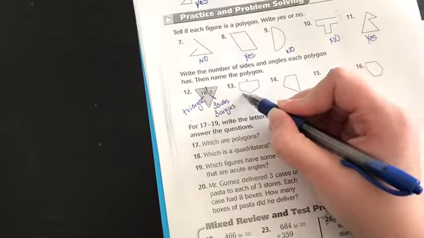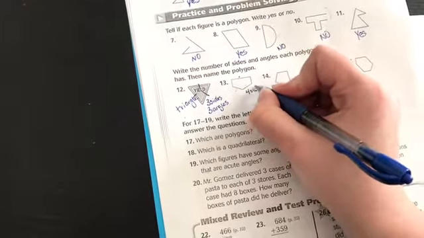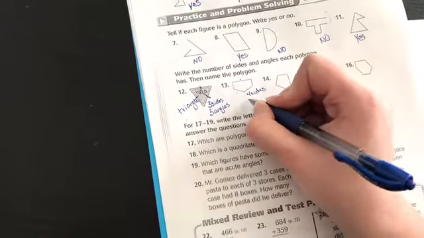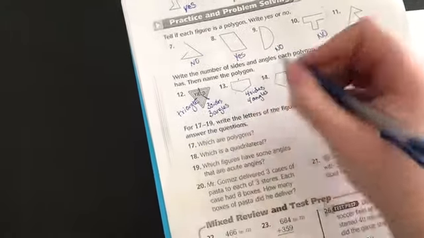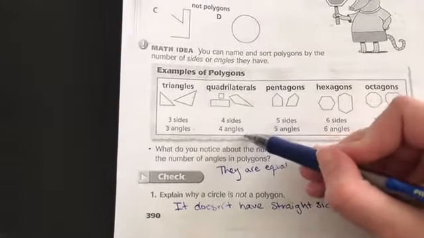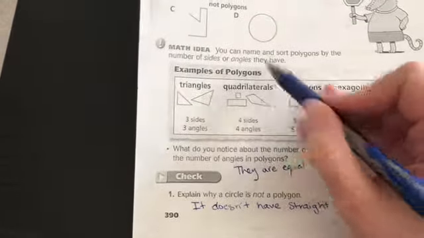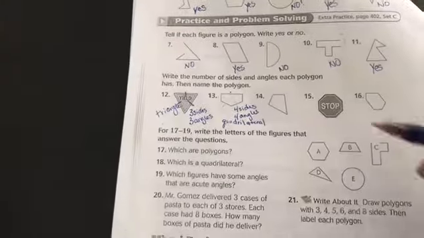All right. Number 13. 1, 2, 3, 4. 4 sides. And if it has 4 sides, it must have 4 angles. Does anyone remember? Let's take a look. 4 sides, 4 angles. This is a quadrilateral. I'm going to go ahead, flip back over and write quadrilateral. All right, got that big long word written out. Quadrilateral. Kind of a tricky one.